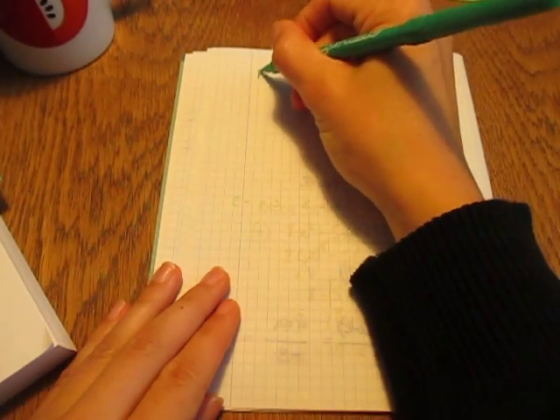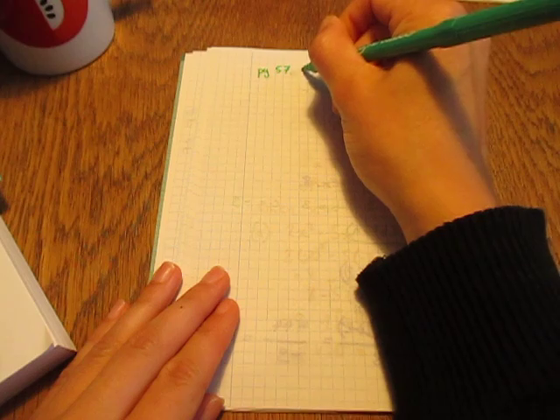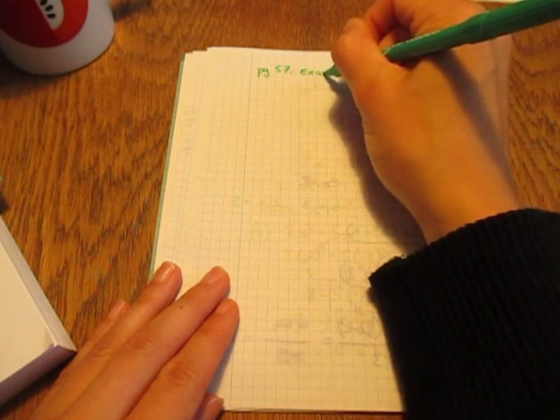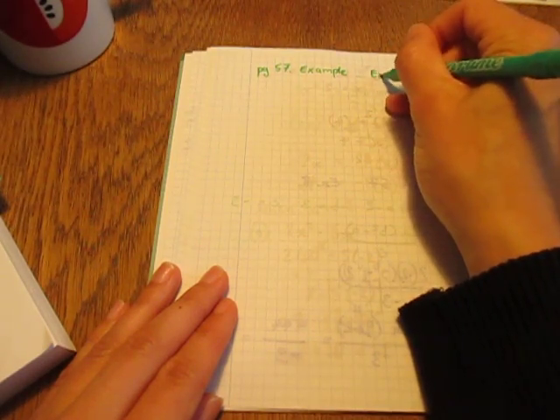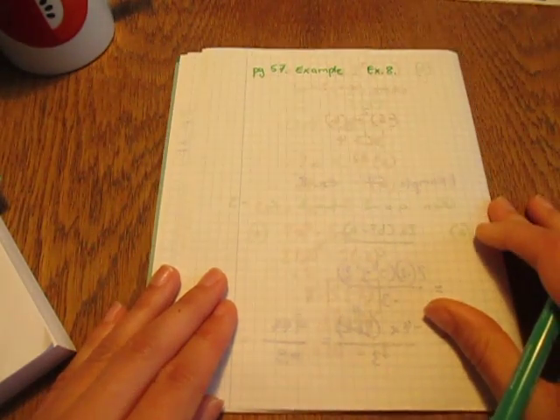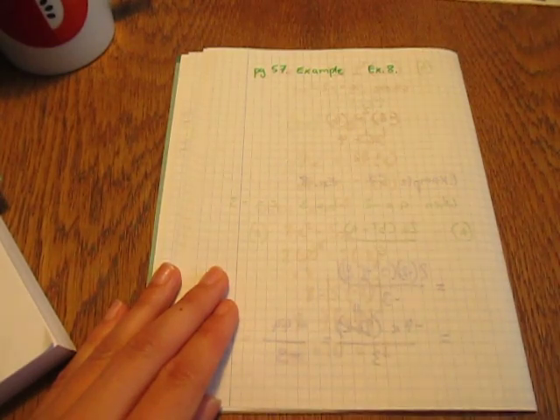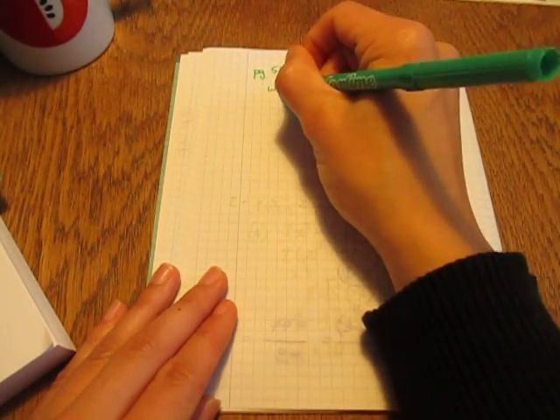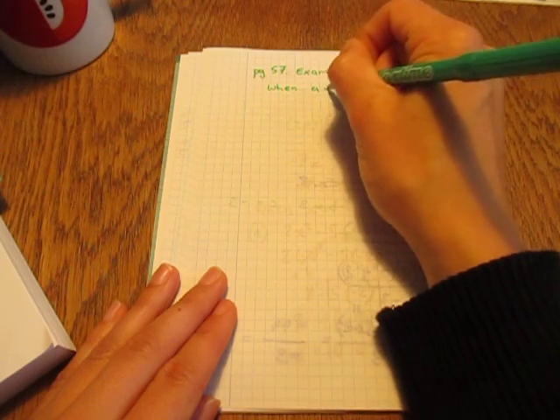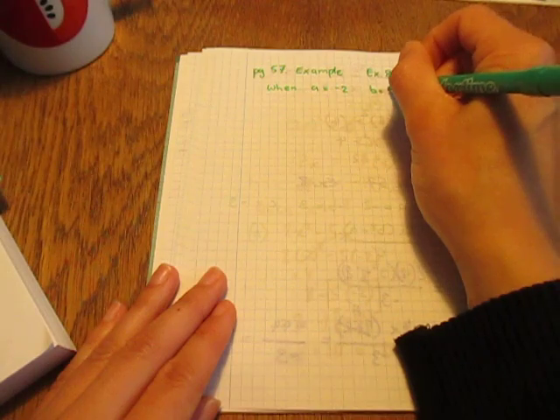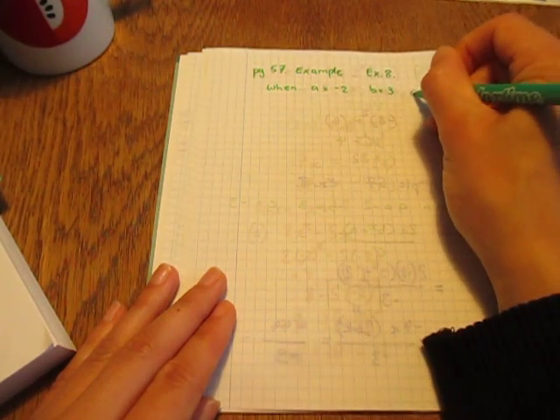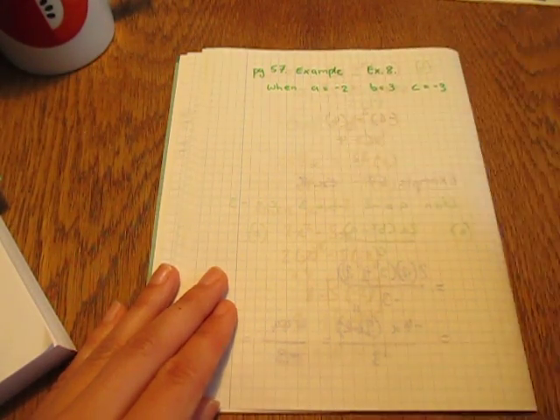So let's do the example on page 57. And this example leads on to exercise 8. So when A equals -2, B equals 3, and C equals -3.